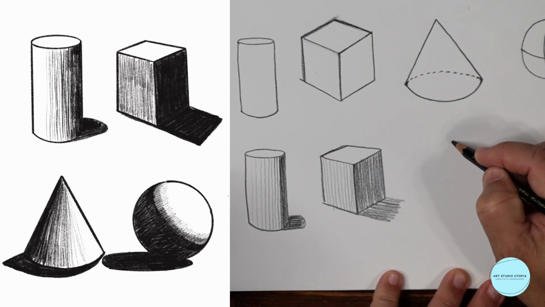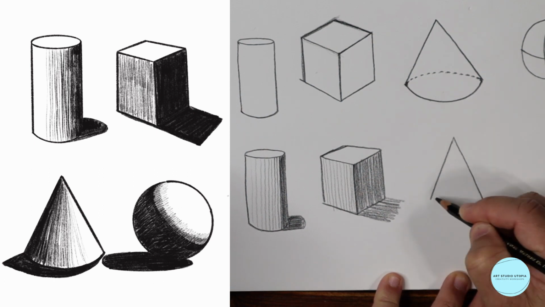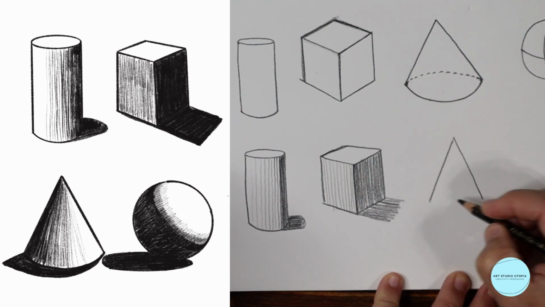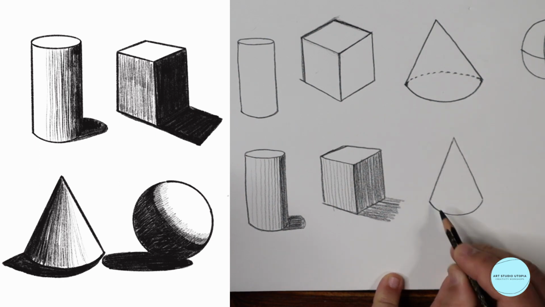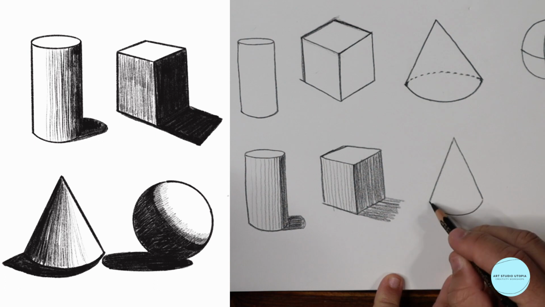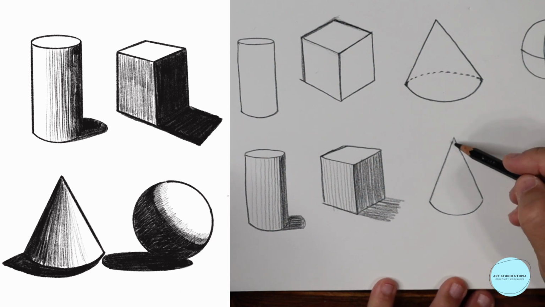Let's go to our cone. We're going to repeat. We could play with it. We can make it a little more acute or a little flatter, a little more rounder at the bottom. So I'm just going to do the bottom curve. I'm not going to do the back little dotted line that I did to hint at the base. And I'm going to repeat the same.